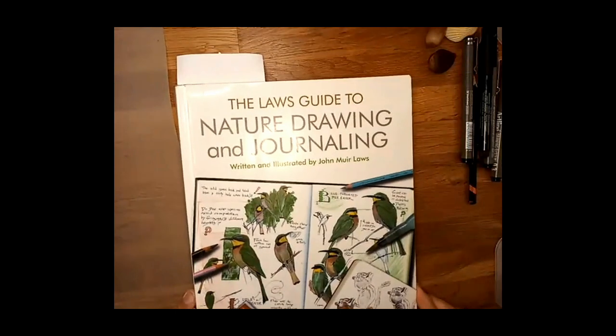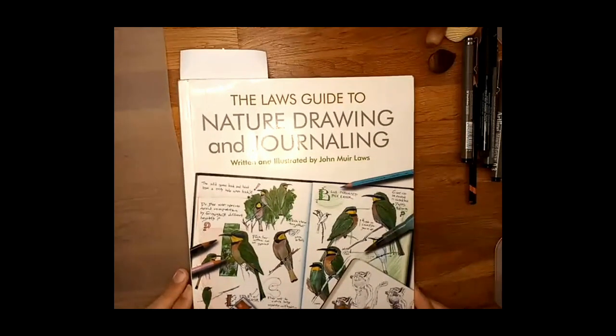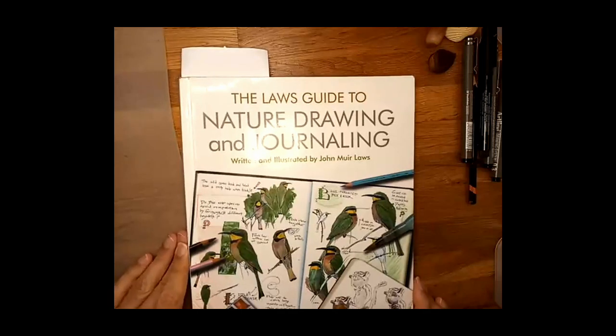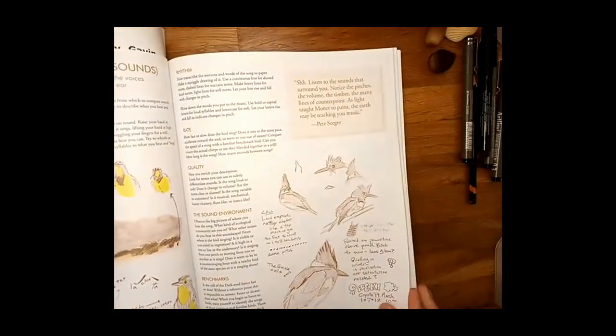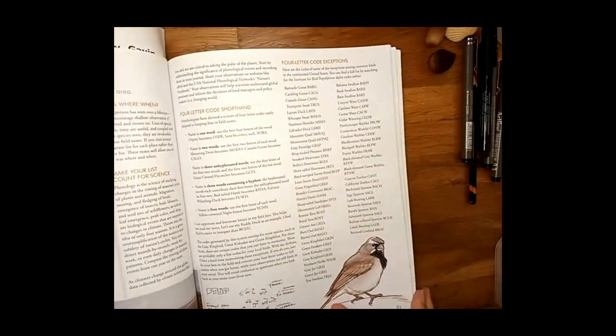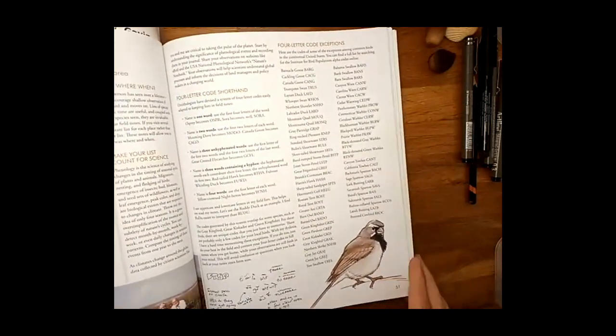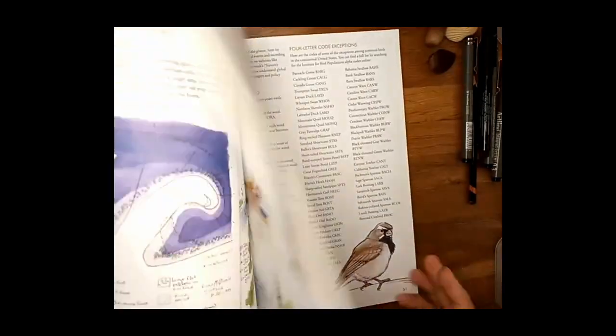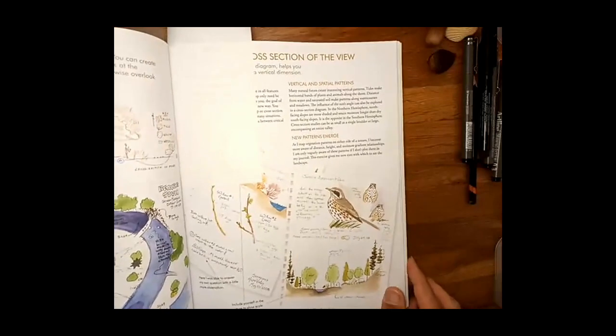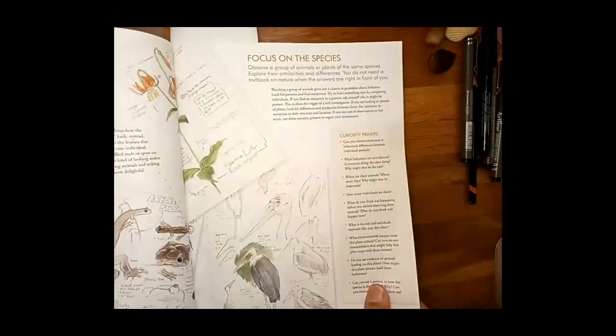And then if we get time, though I doubt we will, there's another great reference that I've been using more recently: John Muir Laws's book, Nature Drawing and Journaling. It's another amazing book about observation and how to hone your observation skills, whether it's animals, plants, or anything else. We'll delve into that as well, hopefully, if we get time.